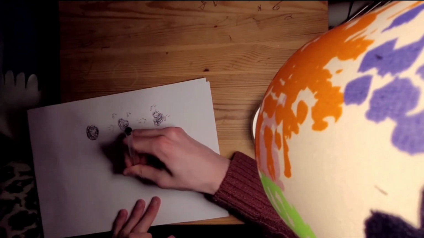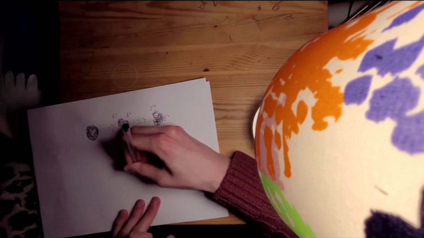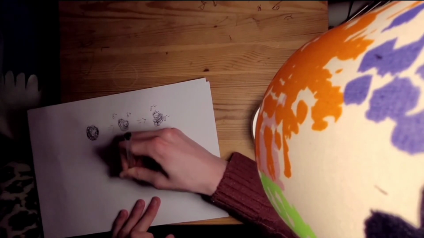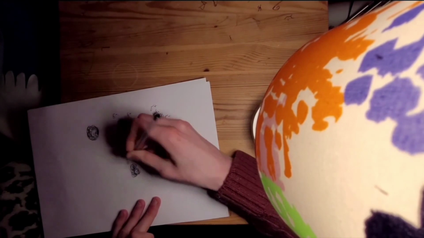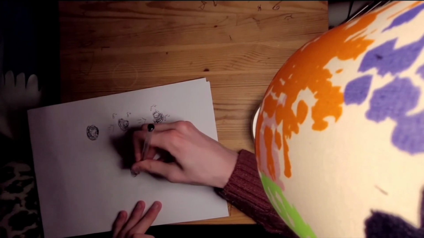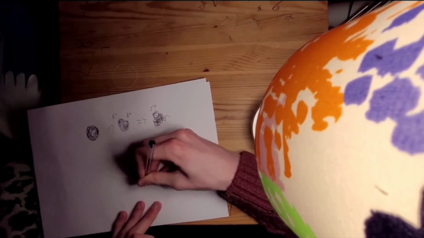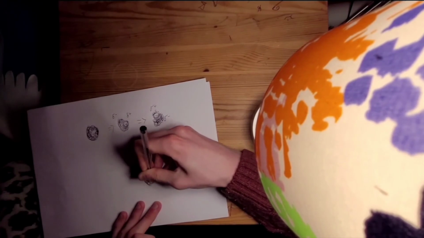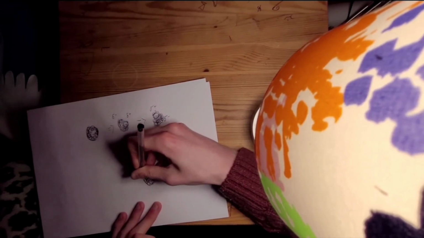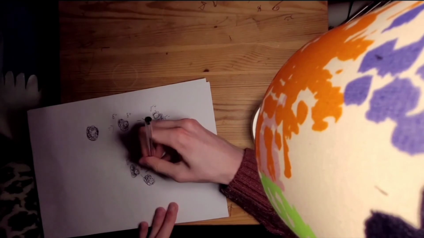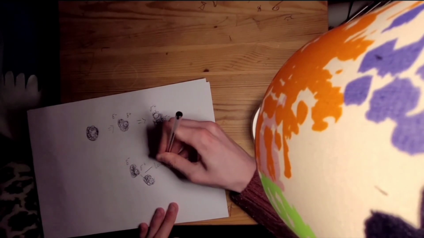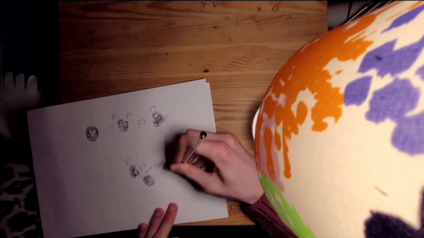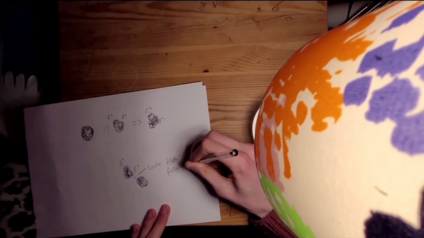So I'll give you an example. Electron cloud is thin here. This forms a temporary bond here, which is called a London dispersion force, or an LDF.